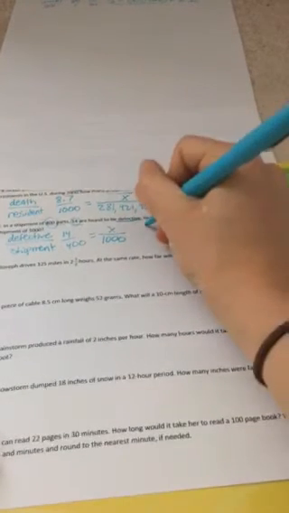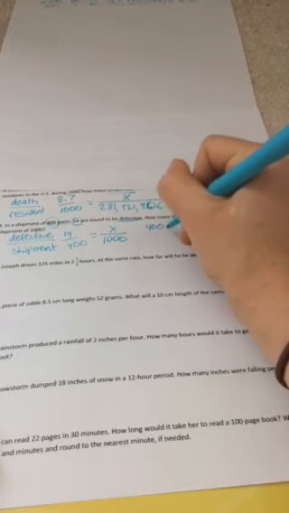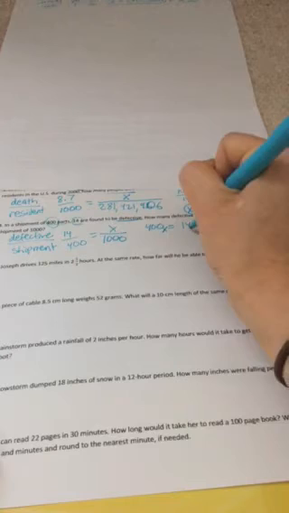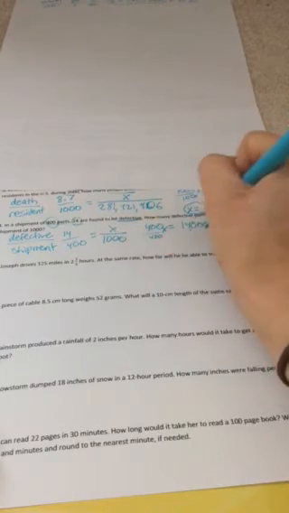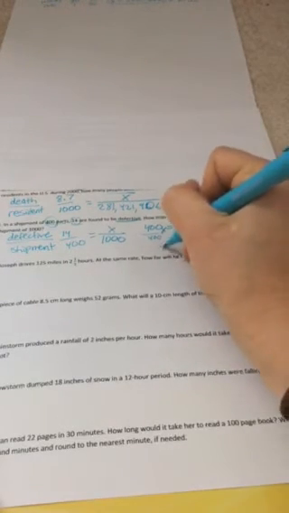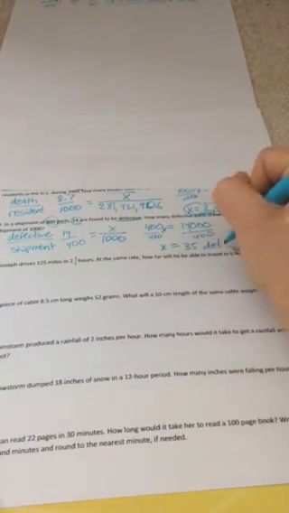So just like before, we're going to cross multiply and get 400x equals 14,000. Divide both sides by 400. And you will get x then equals 35 defective parts.